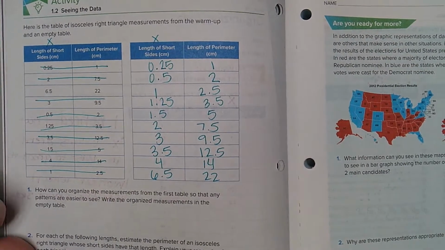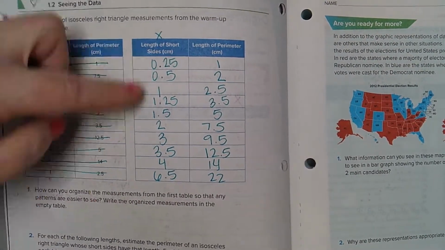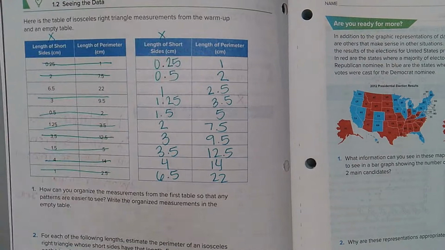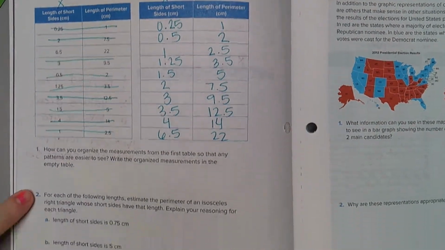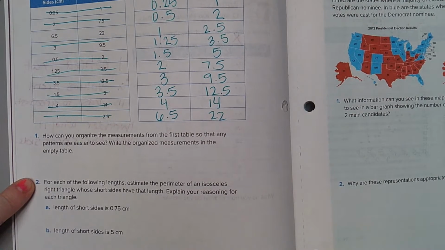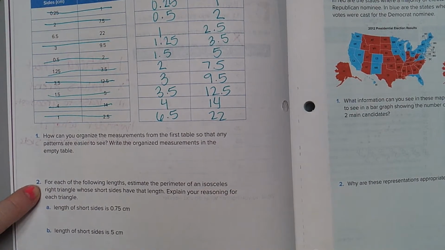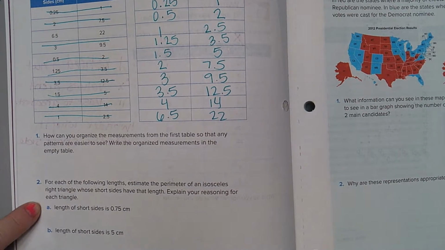So we did it from least to greatest, and this ended up being least to greatest as well. For each of the following, I'm on number 2 down here. Estimate the perimeter of an isosceles right triangle whose short sides have that length. Explain your reasoning for each triangle.